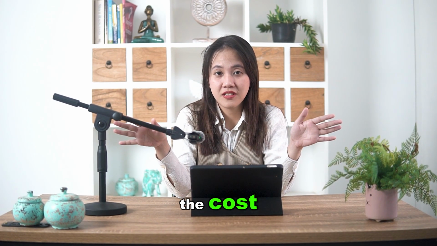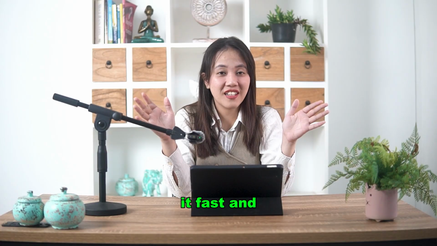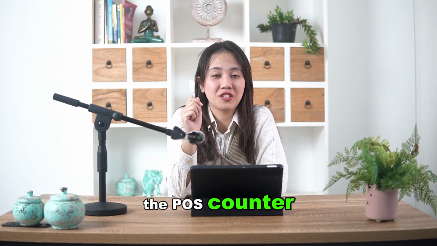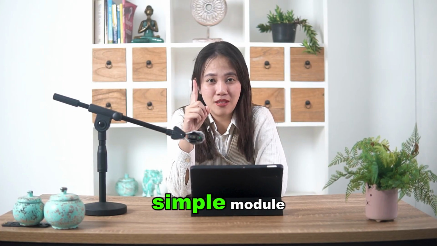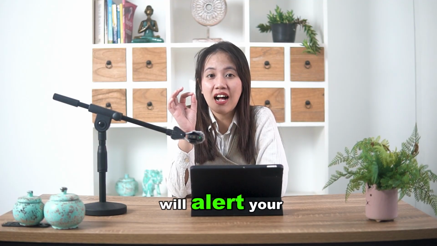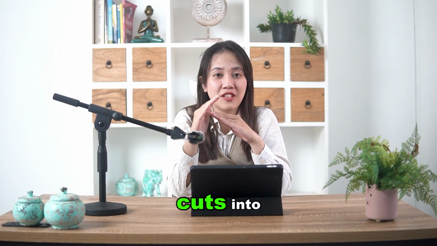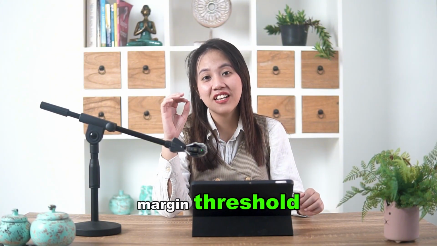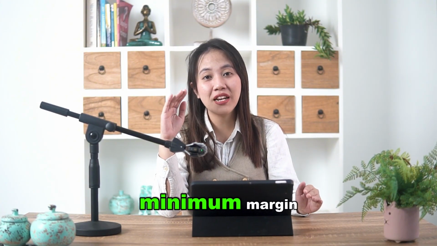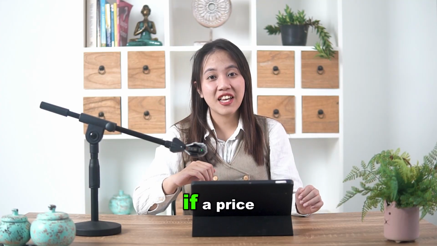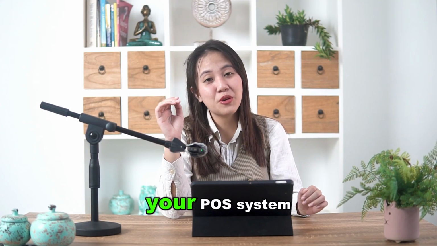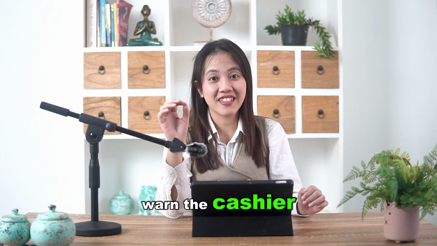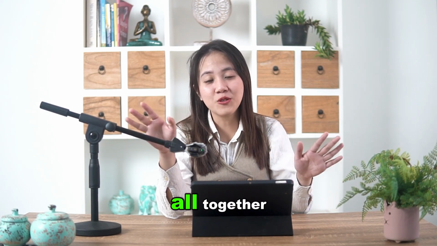Selling below the cost? It happens, it's fast and it's a lot, especially at the POS counter. So let's fix that with one simple module. This module will alert your team before it cuts into your profit. With POS Margin Threshold developed by Doodex, you can define minimum margin per product. If a price falls too low, your POS system will either warn the cashier or block the sale altogether.